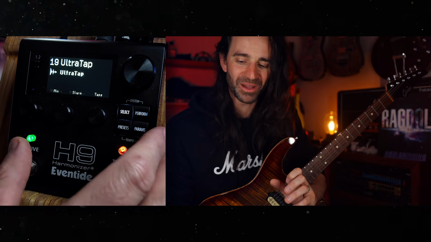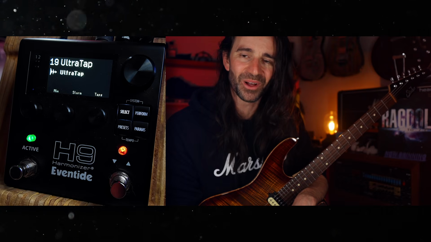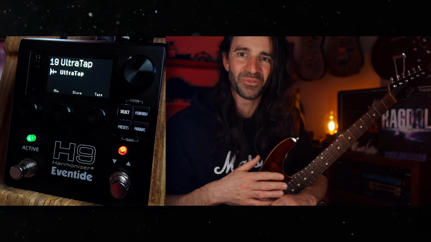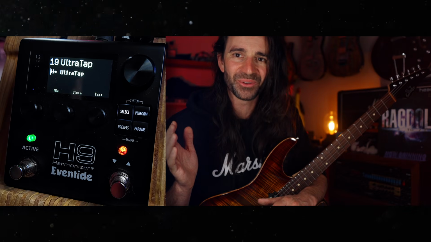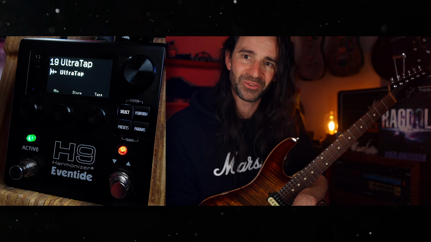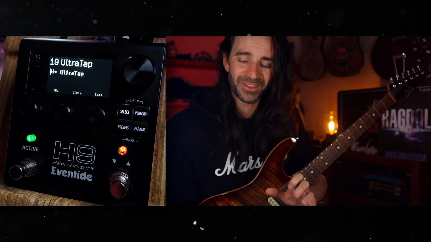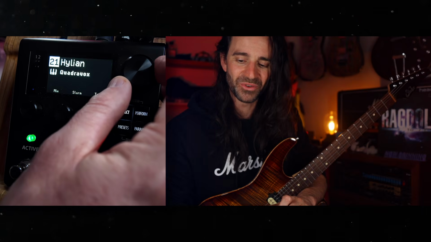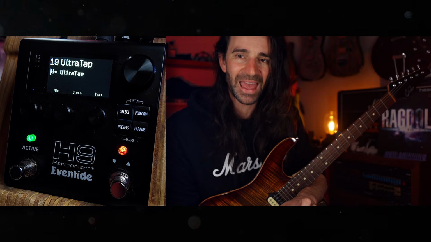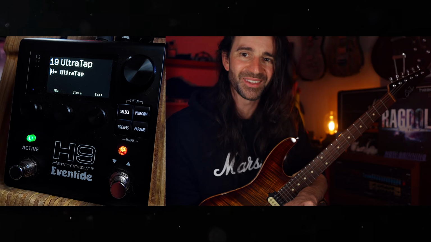We have to hear a bunch of the Ultratap tones as well. These can do things like a bouncing ball style effect. It can do really diffuse smeared out echoes and is gorgeous if you include some volume swells or other effects with it. I think one of the coolest things about the H9 though is the new generation effects, like these granular effects. The cosmic web has become one of my go-to ambient style effects for sound on sound tones.